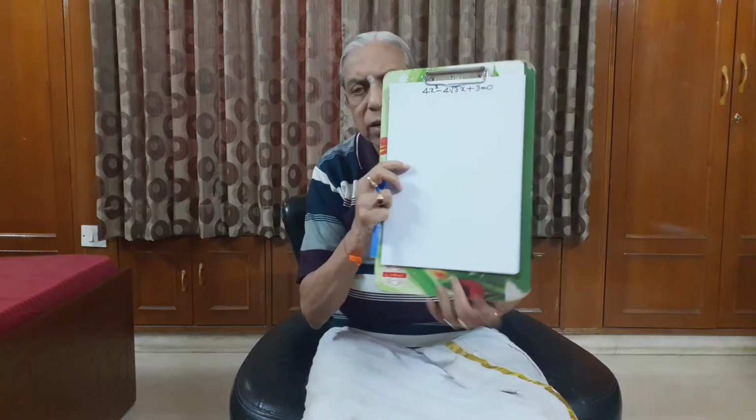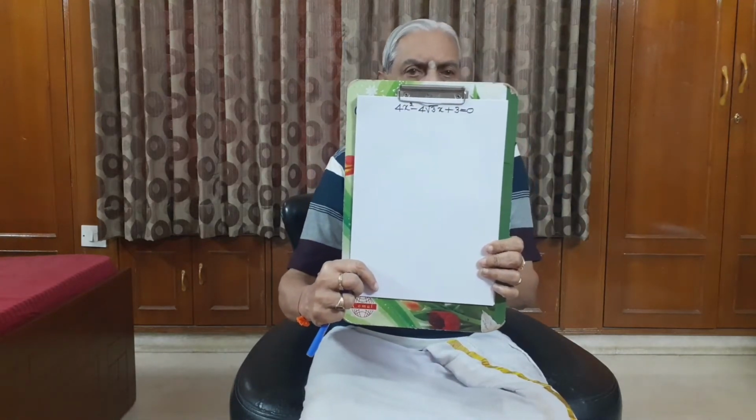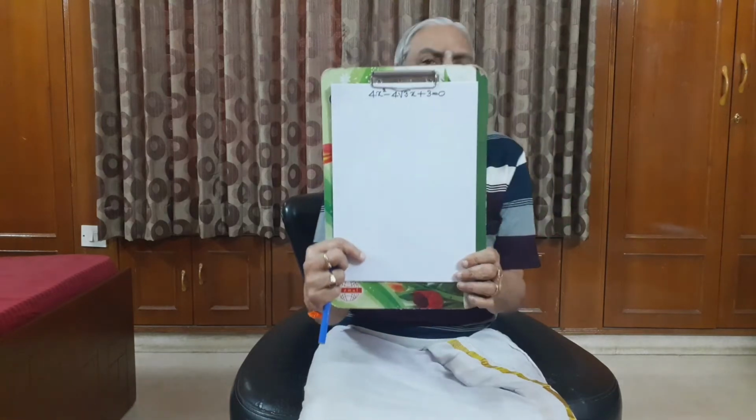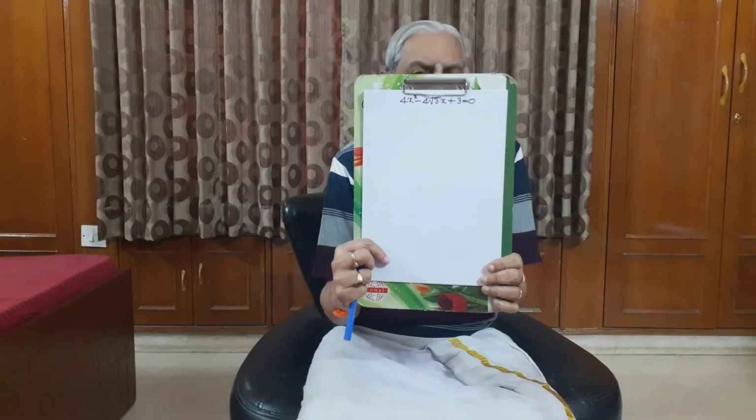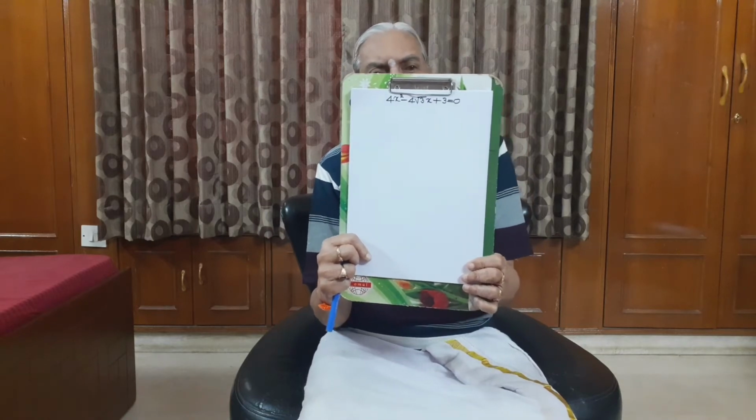What is the next problem I have given? You please see that. The next problem is a little different. Please understand. It is 4x squared minus 4 root 3 x plus 3 equals 0. What is the difference between this problem and the problems you have worked out earlier?